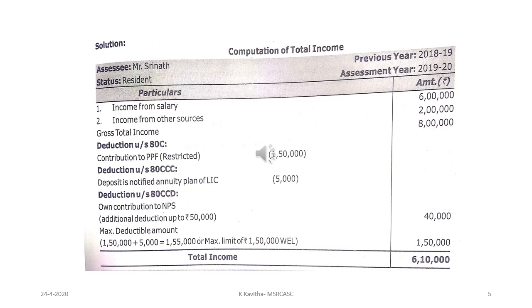So 5,000 is claimed as exemption. Then you have contribution to NPS, National Pension Scheme. Under this NPS, it is already included in 1.5 lakhs, but an additional 50,000 is given. So that means up to 2 lakh rupees you can claim.